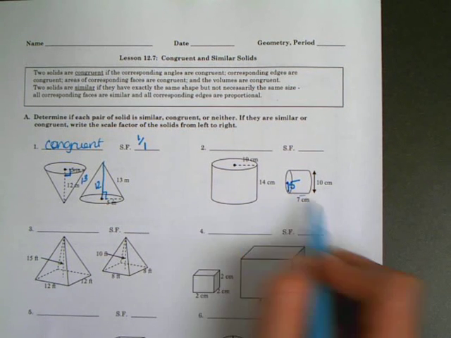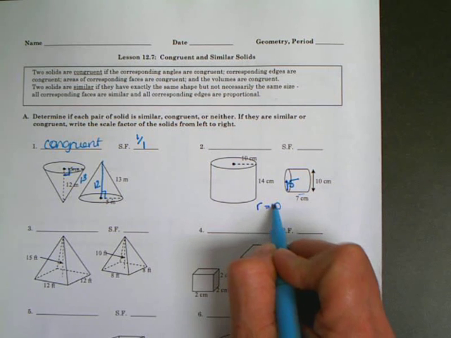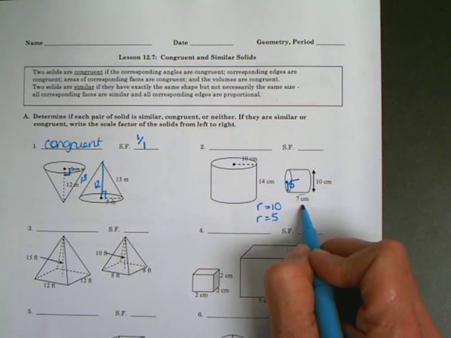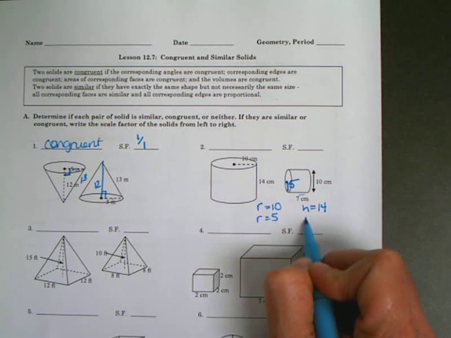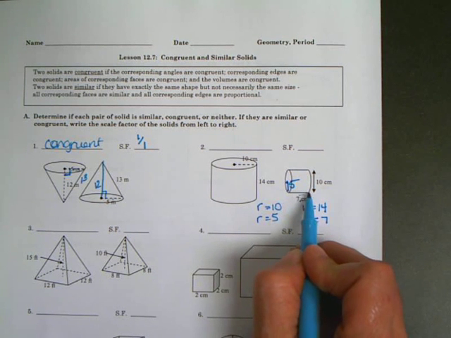So we've got a radius which is 10, and a radius which is 5. A height which is 14 and a height which is 7. This is the height of this cylinder, the distance between the bases.